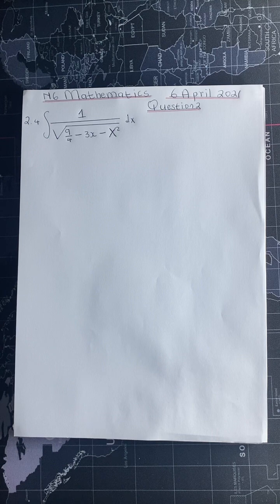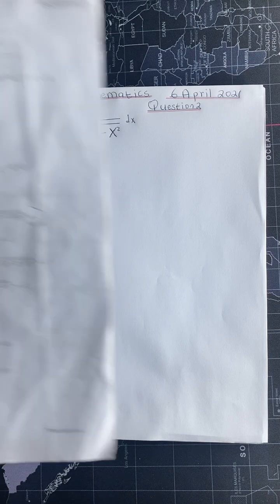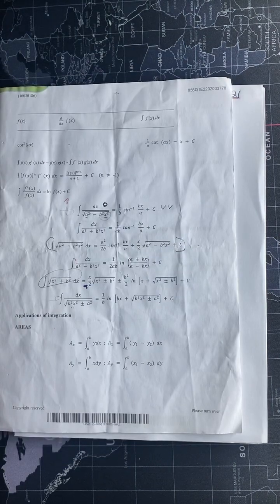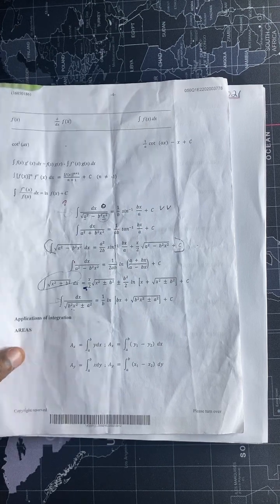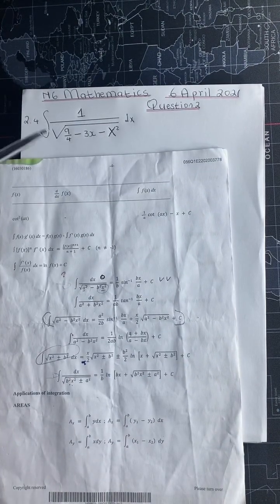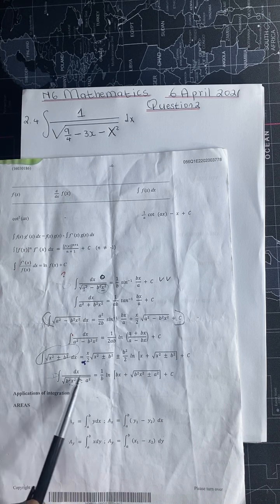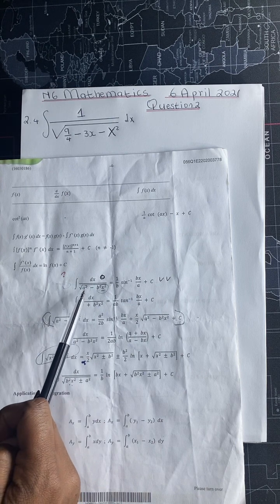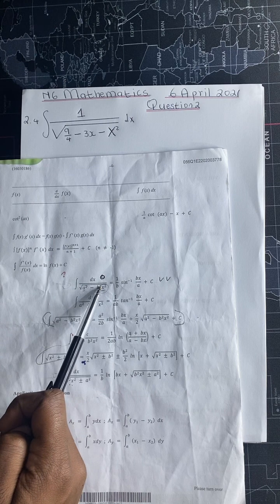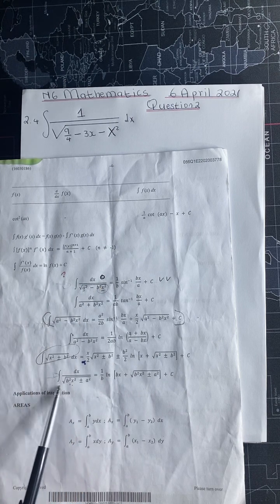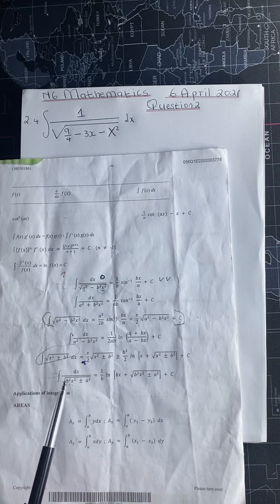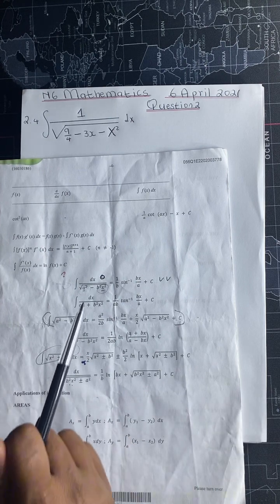We have to evaluate the integral of 1 over the square root of 9 over 4 minus 3x minus x squared dx. And in order for us to evaluate this integral, we have to use our formula sheet. From our formula sheet, there are only 2 formulas which we can use. As we can see, the denominator has a square root, and only 2 formulas have the square root in their denominator. So the first one has a square root. Also this last one also has a square root as its denominator. So we have to either use this one or that one.